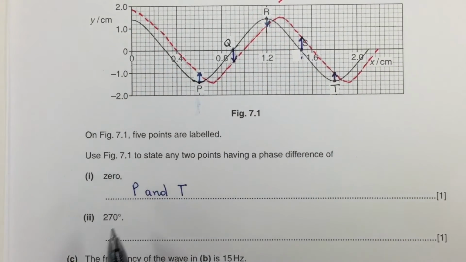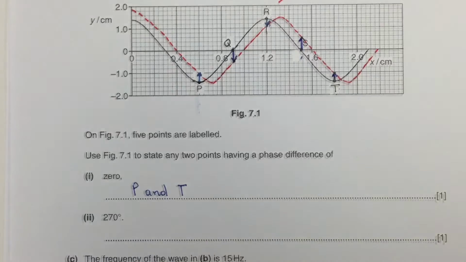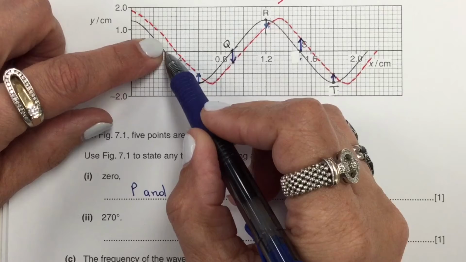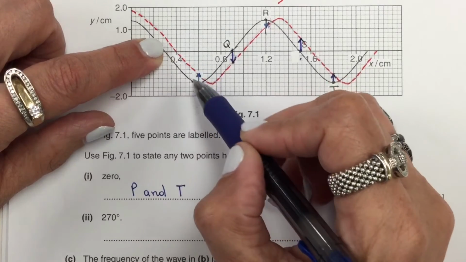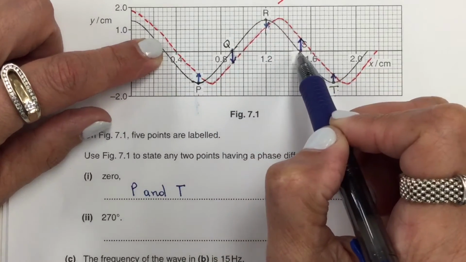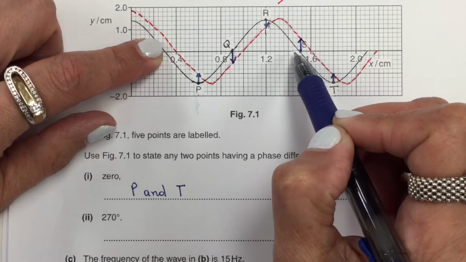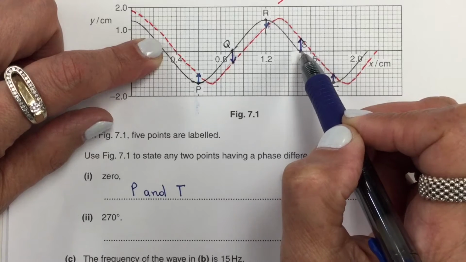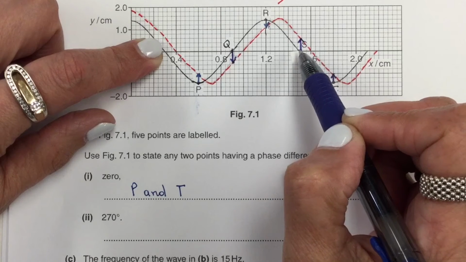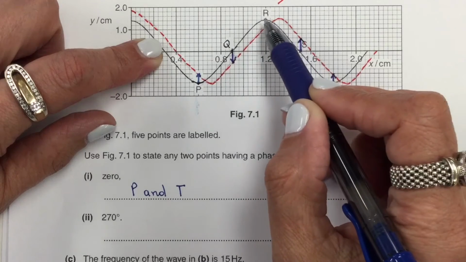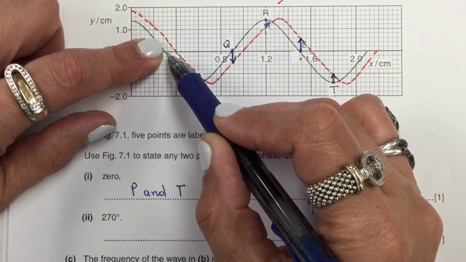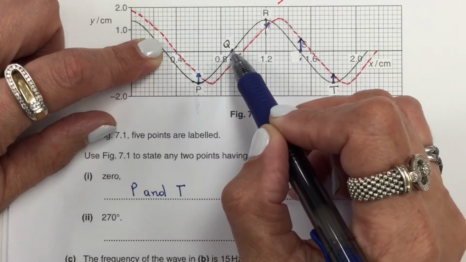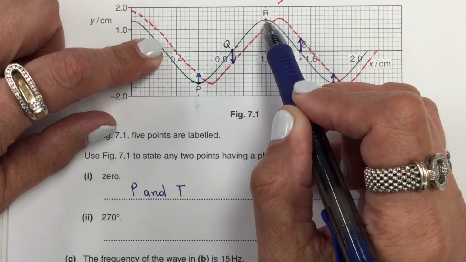Okay, now the phase difference is 270 degrees. Remember, one complete cycle, starting from this point to this point, corresponds to 360 degrees. If I'm looking for 270, I have to deduct 90 degrees. So it will be 90 degrees or a quarter, 90 degrees another quarter, and 90 degrees another quarter.